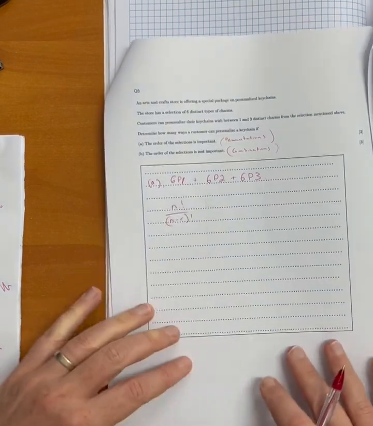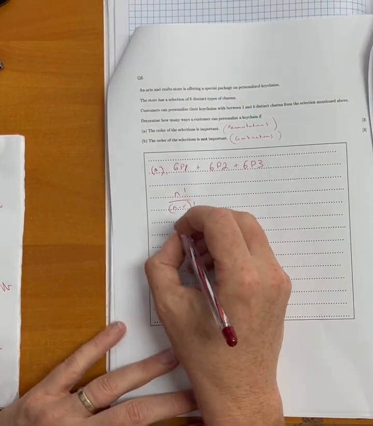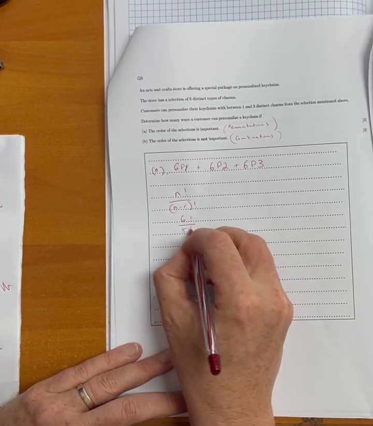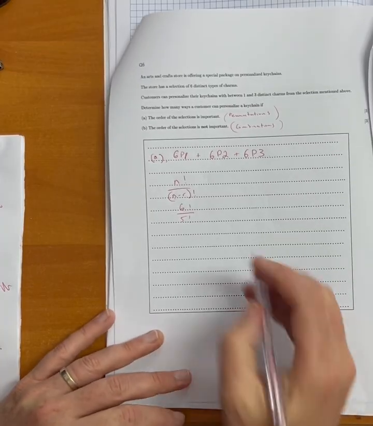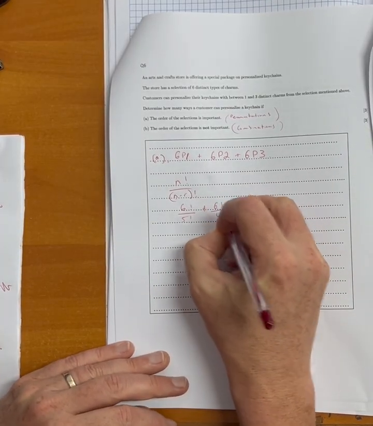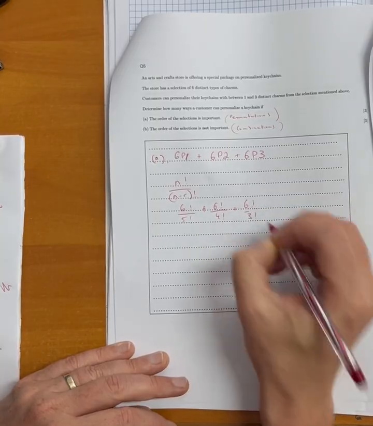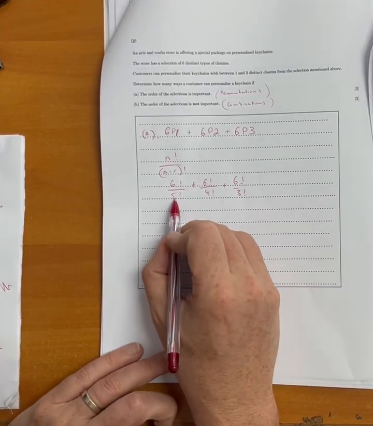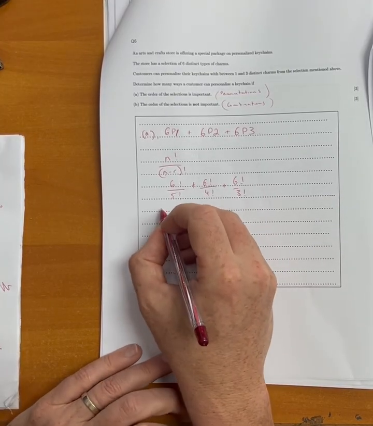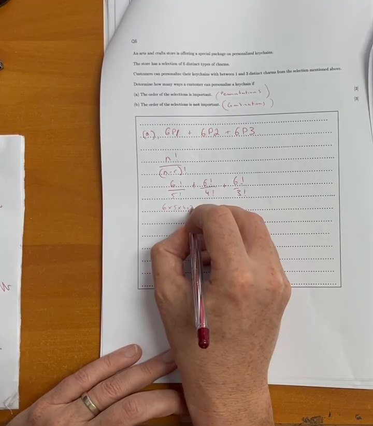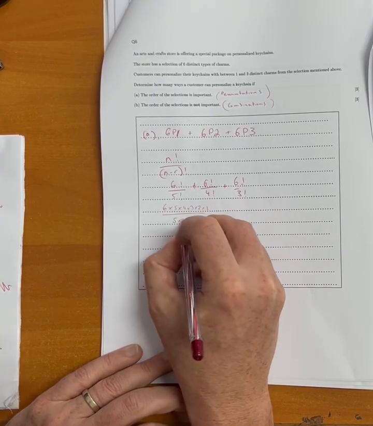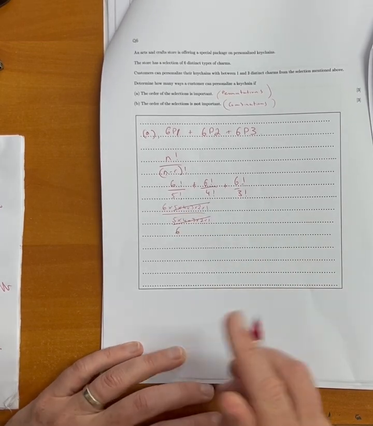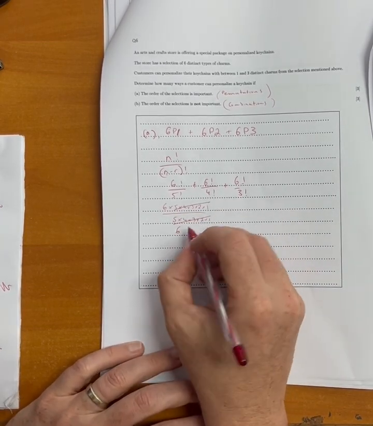So we got 6 and 1 here. So that's 6 factorial all over 6 minus 1 factorial, which is 5 factorial, isn't it? And then I think the next one is going to be plus 6 factorial over 4 factorial, plus 6 factorial over 3 factorial. Now we didn't have a calculator for this question, did we? So 6 factorial divided by 5 factorial is, you can do it the long way, 6 times 5 times 4 times 3 times 2 times 1 divided by 5 times 4 times 3 times 2 times 1. Cancel, cancel, it's 6.